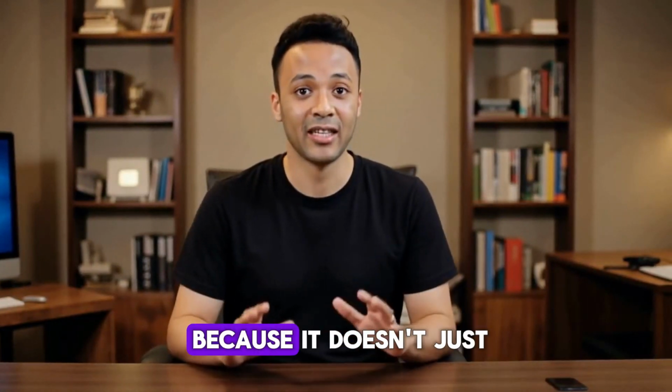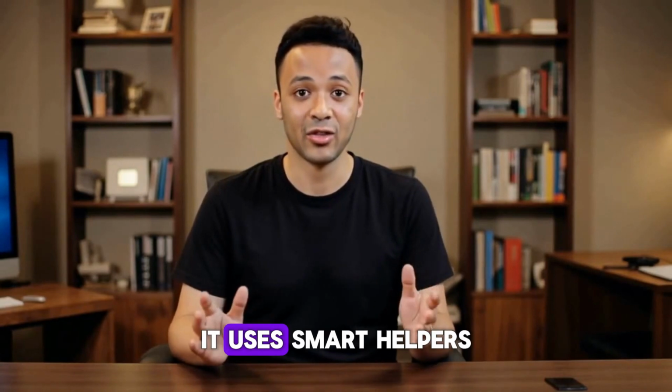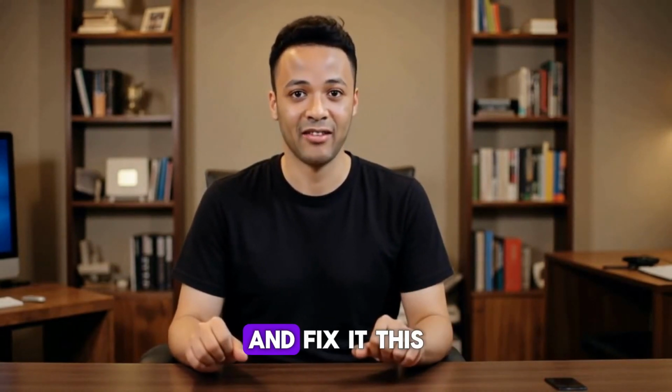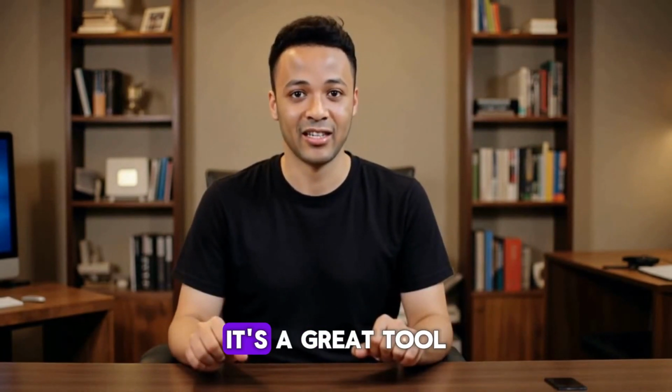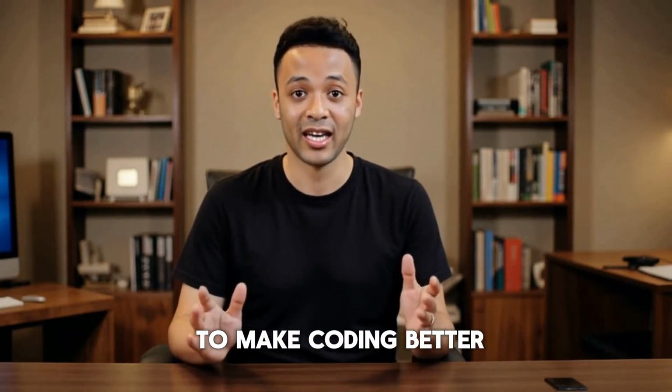Zencoder is special because it doesn't just make code. It uses smart helpers to make the code better and fix it. This is more advanced than other tools that just give code ideas. It's a great tool for developers who want to make coding better.